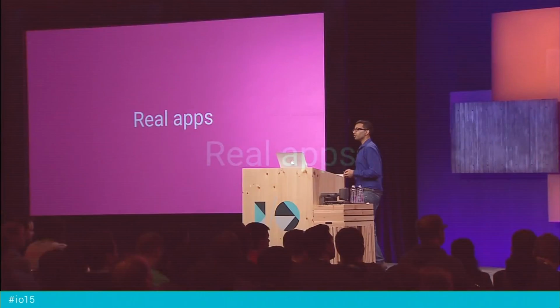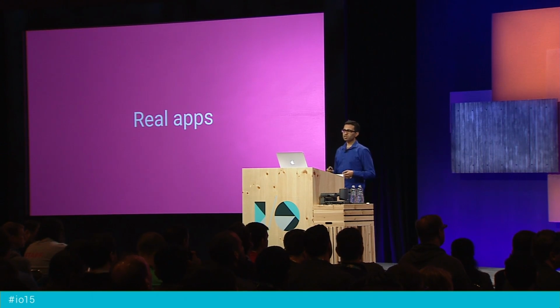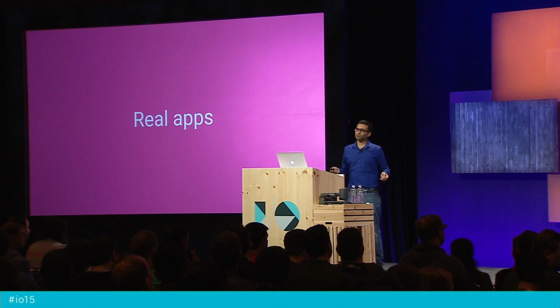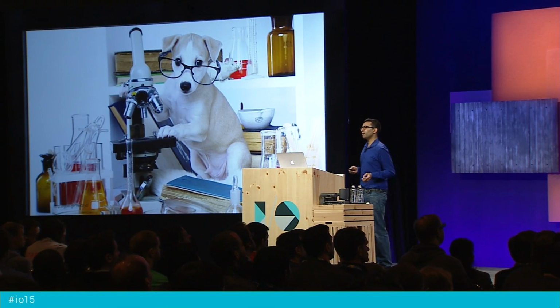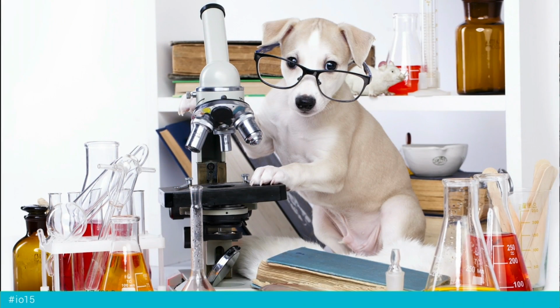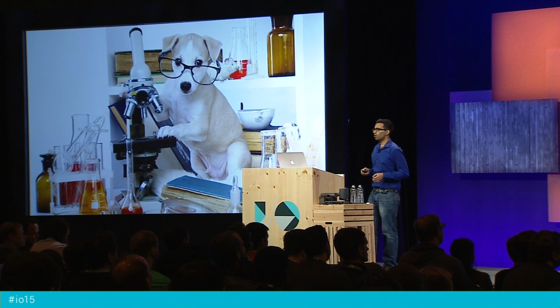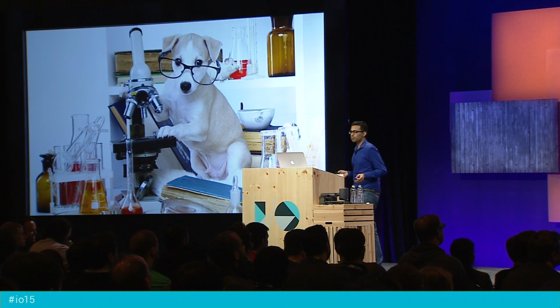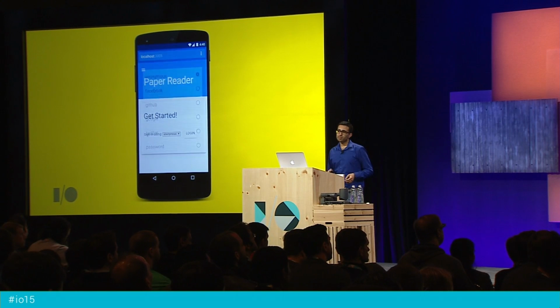Now, you've seen Polymer Starter Kit, but you might be wondering, well, this is great, but has anyone actually tried building a real app with it, something that's non-trivial? So let's dive into our chemistry set. We've got a lot of elements that are available. Let's see what they can do. What if we were to put together an application that we would use on the go, something like an RSS reader? So we did. This is Paper Reader.